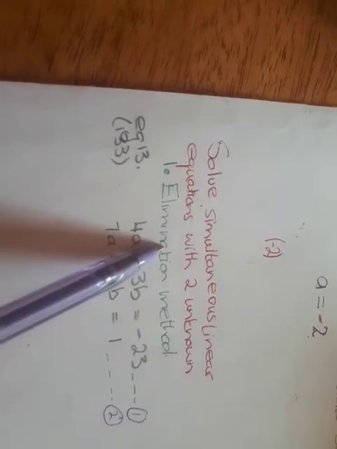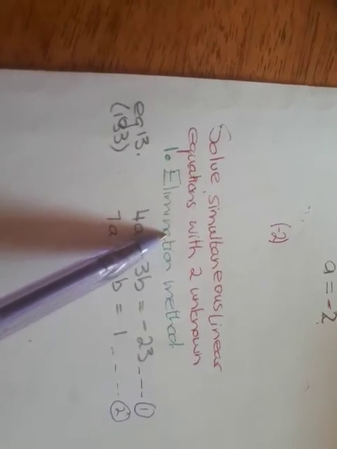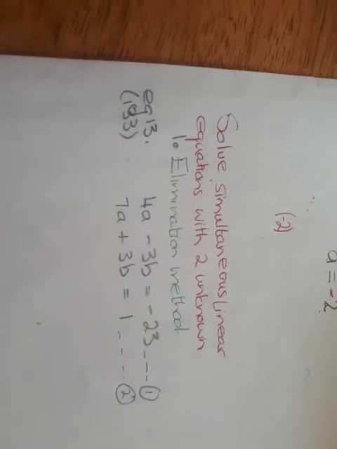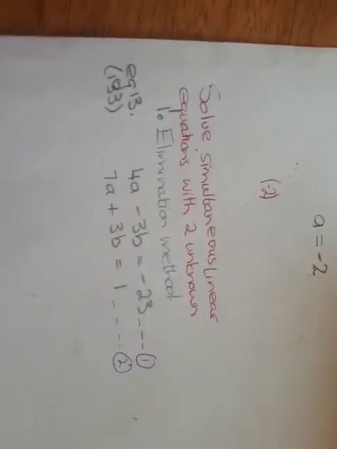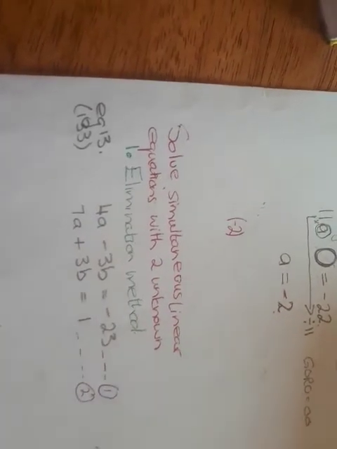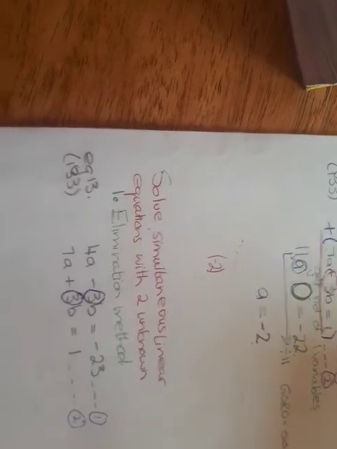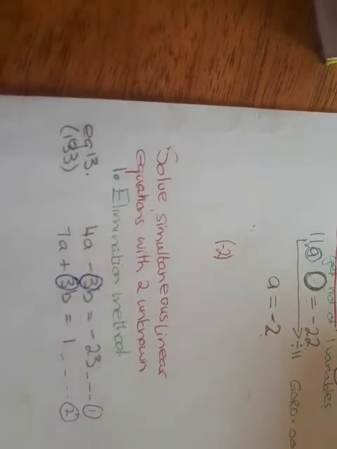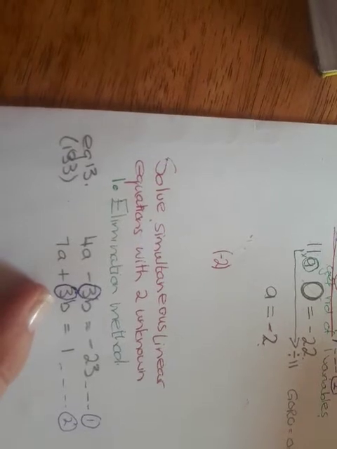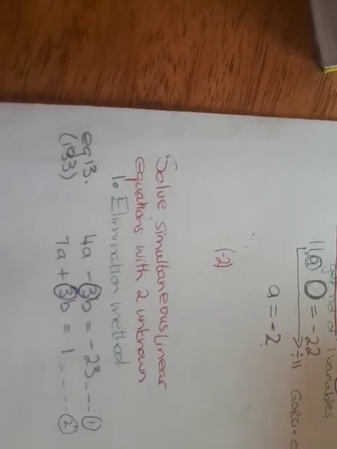Now today's video is about the elimination method. There is another method called the substitution method. Please watch the videos on the substitution method as well. We use the elimination method when we have one of the variables with the same coefficient. If we look at this one, 3b, one is negative, the other one is positive, but the coefficient is the same. So if that is the case, then we use the elimination method.